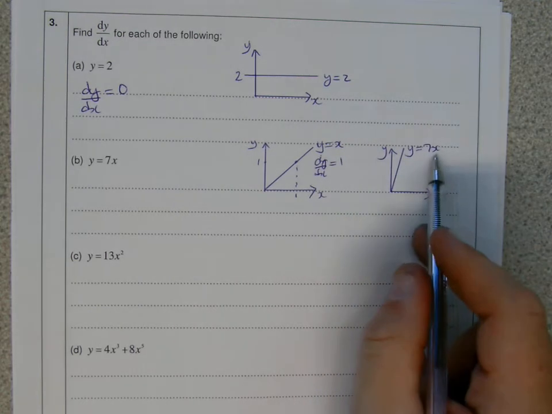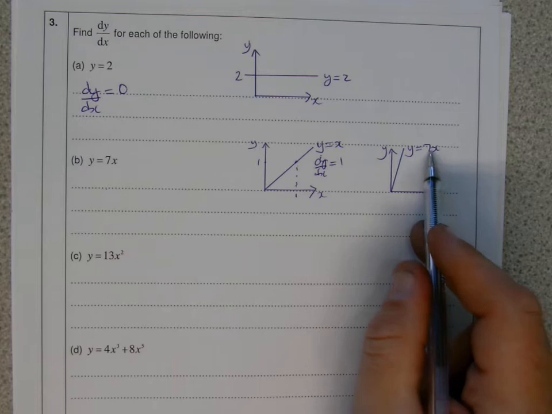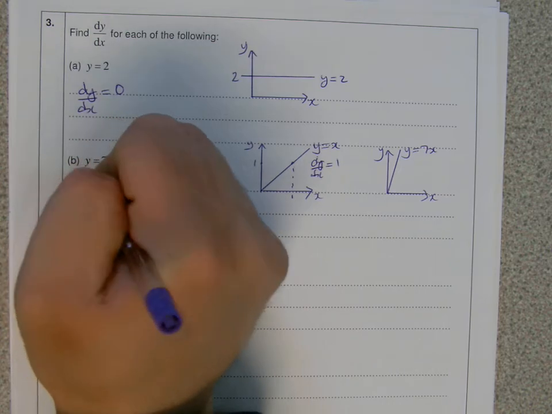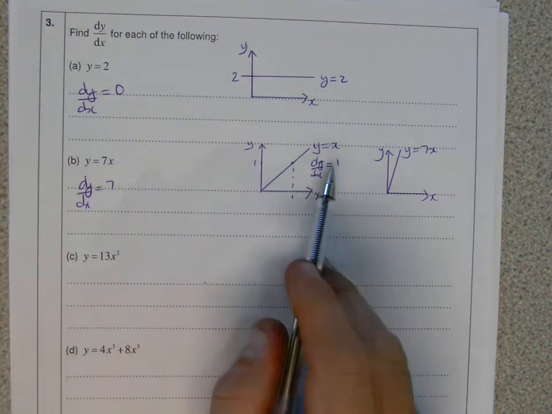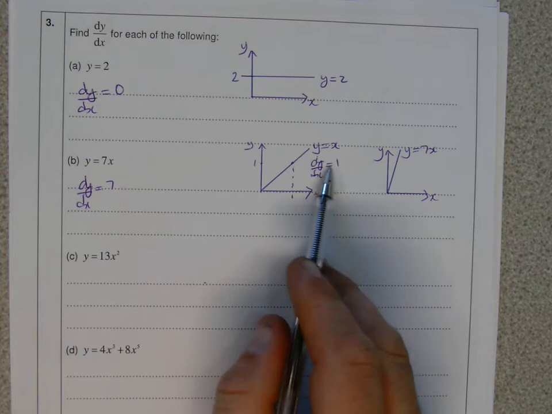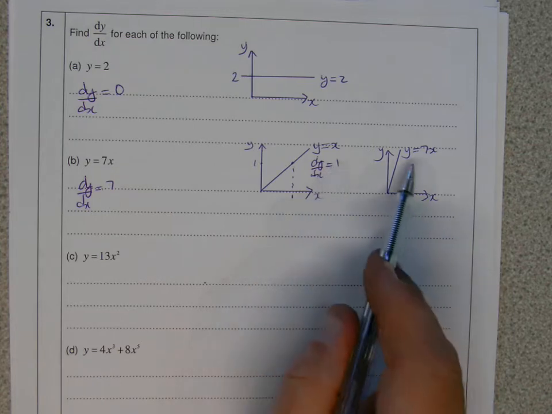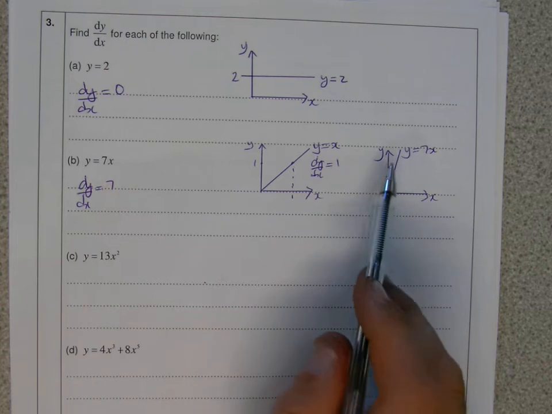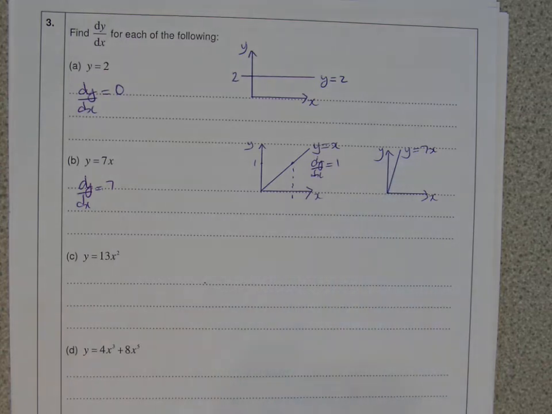If you've got 7x, you just have to appreciate that x becomes 1, and then you've got a 7 in front of it, so it just becomes 7 times 1, which is 7. So dy/dx is equal to 7, and you've got a steeper gradient than you had before. When y equals x, your gradient's 1, but when y equals 7x, your gradient's 7. It's much steeper, isn't it? You're rising quite quickly there.